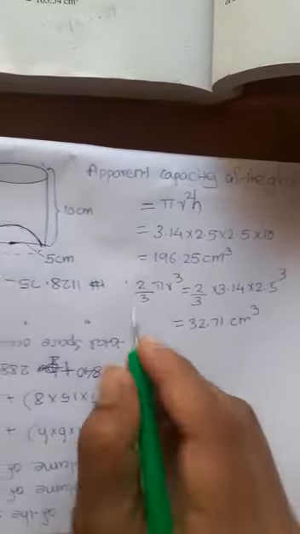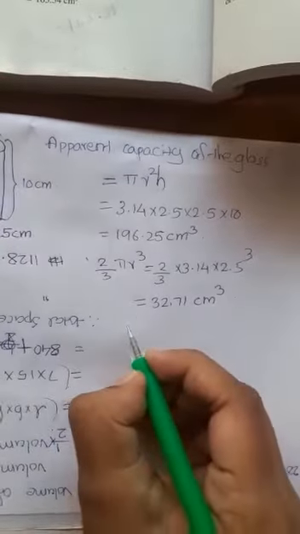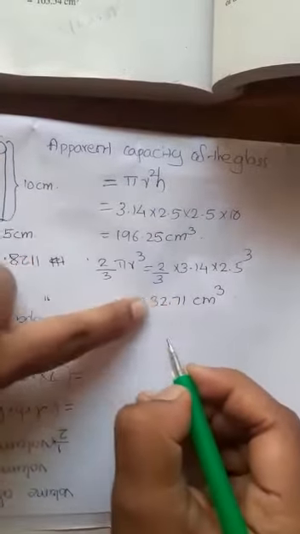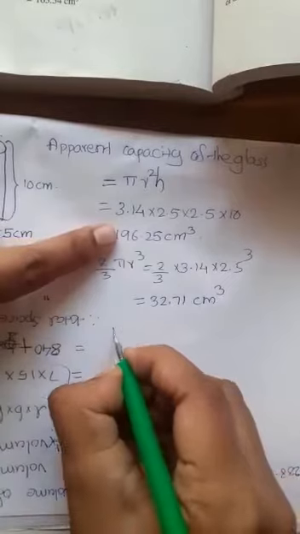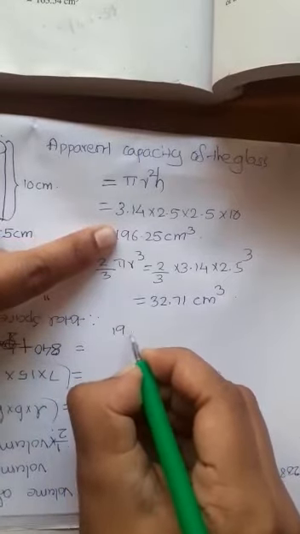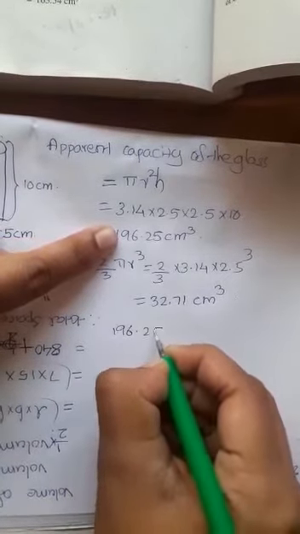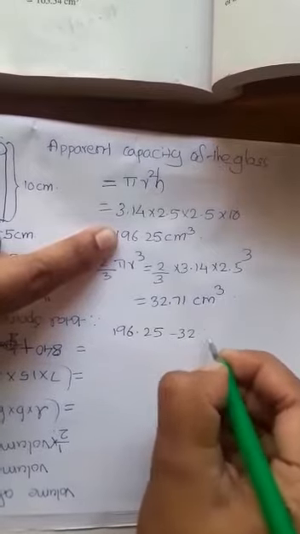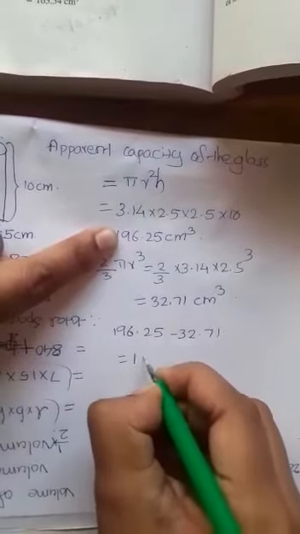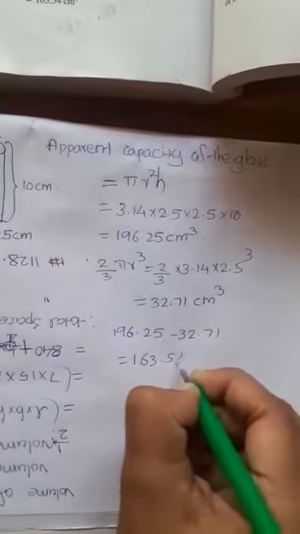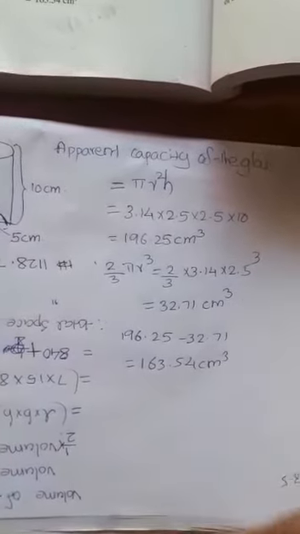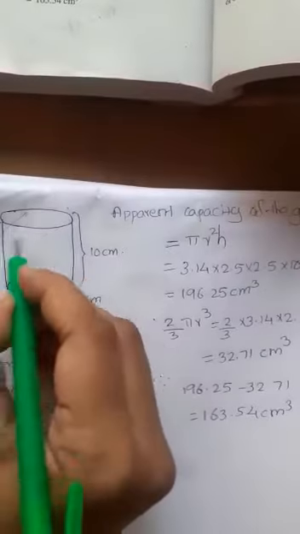Now the actual capacity of the glass is equal to 196.25 minus 32.71, we get 163.54 centimeter cube, which is the actual volume of the glass.